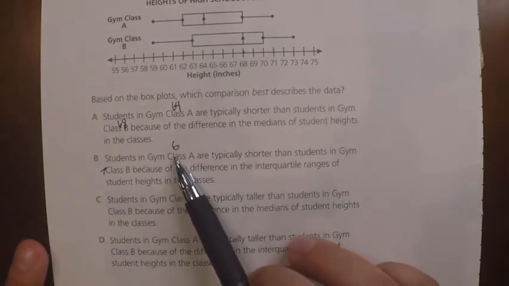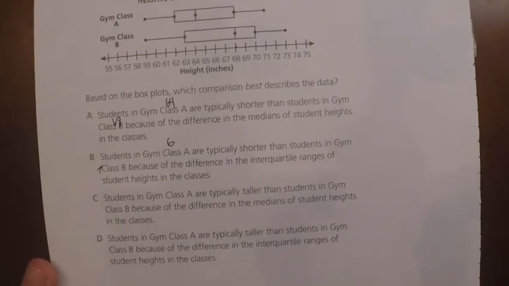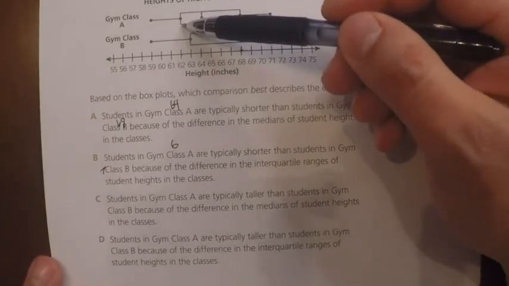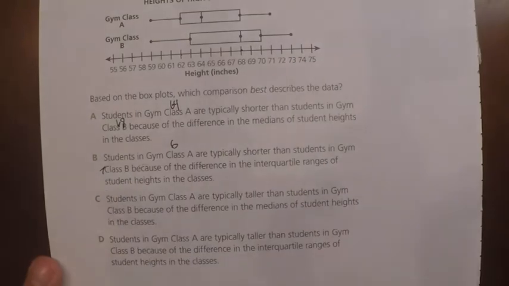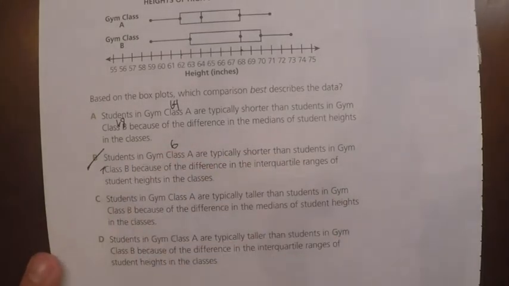So the interquartile range measures the range in that quartile and doesn't really show us that the students are shorter. It just shows that the difference between the first quartile and third quartile is 6 relative to 7. So this range in interquartile just kind of shows how the data is grouped, not necessarily which class is shorter.